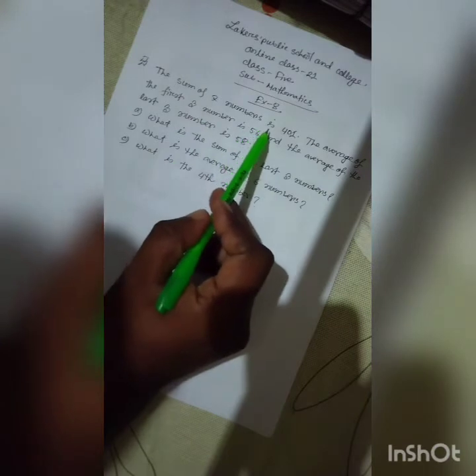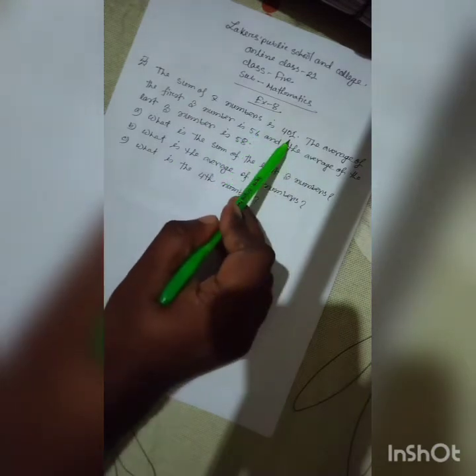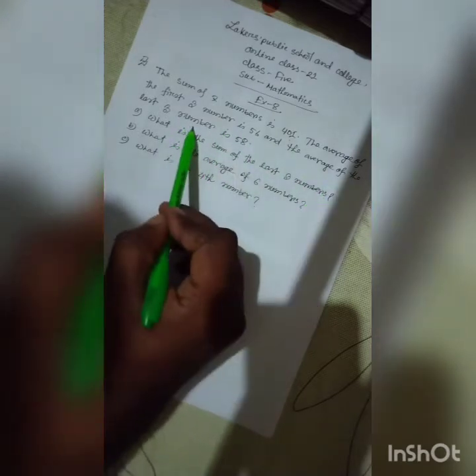My dear students, today I will discuss another structural question from chapter 8. Today's structural question: the sum of 7 numbers is 401. The average of the first three numbers is 56 and the average of the last three numbers is 58. This is the stem of this structural question.